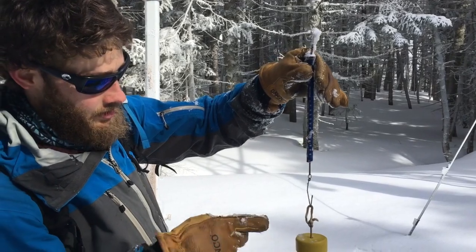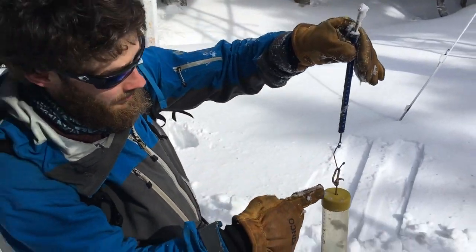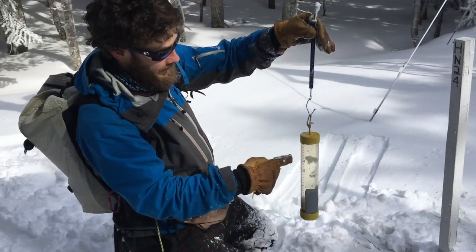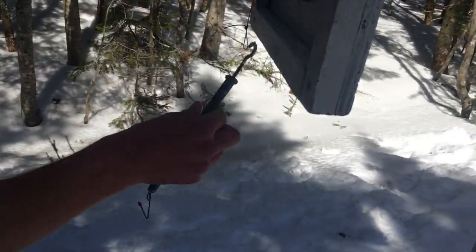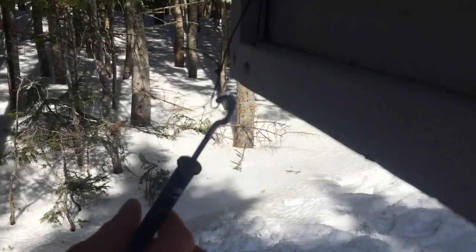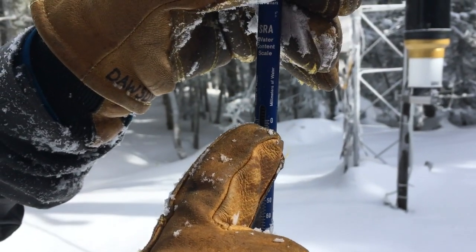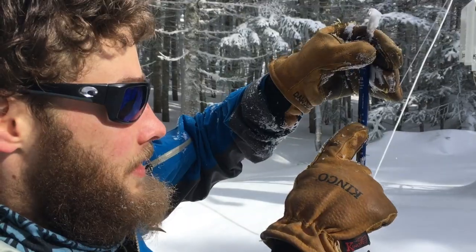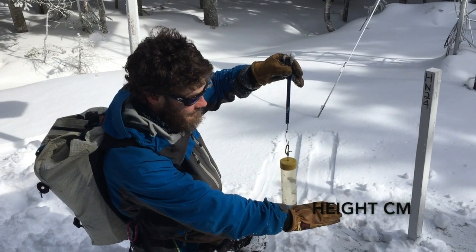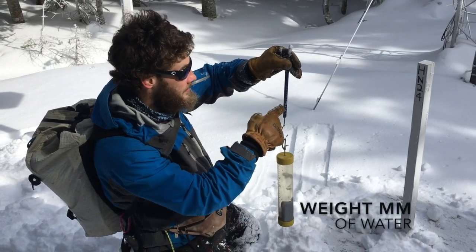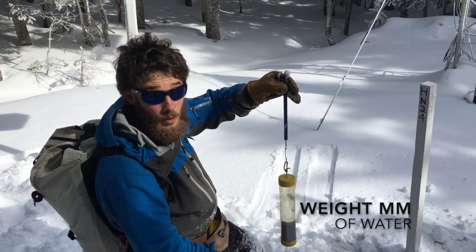Yeah, I have the scale tared with the weight of all of the apparatus hanging off the bottom. And then what I like to do is I just hang it on this string right here. So right there, and that is millimeters of water because we measure the height in centimeters and the weight is done in millimeters of water.